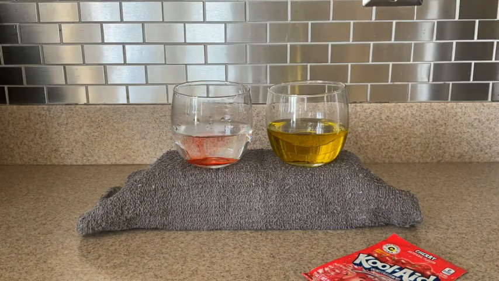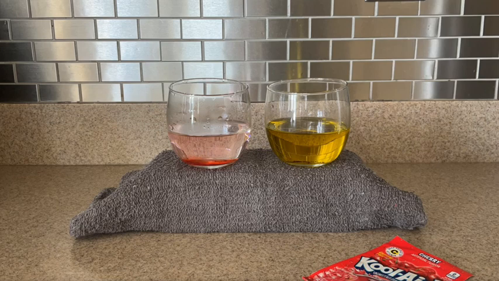This rapid diffusion can be attributed to water's low viscosity, allowing for easy movement of the solute particles throughout the solvent. However, in the oil container, we encountered a different scenario. Due to the oil's higher viscosity compared to water, the Kool-Aid powder did not dissolve as readily. These results highlight the significant role of viscosity in the diffusion process. Viscosity, or the resistance to flow, influences the ability of a solute's particles to evenly disperse throughout a solvent.